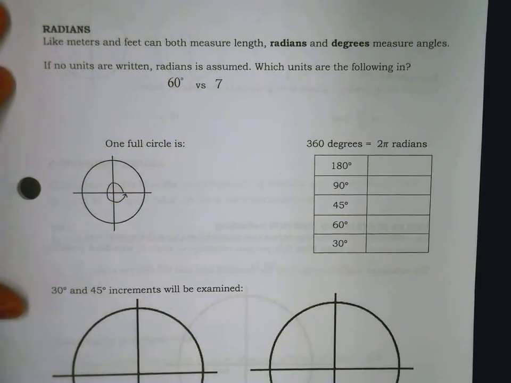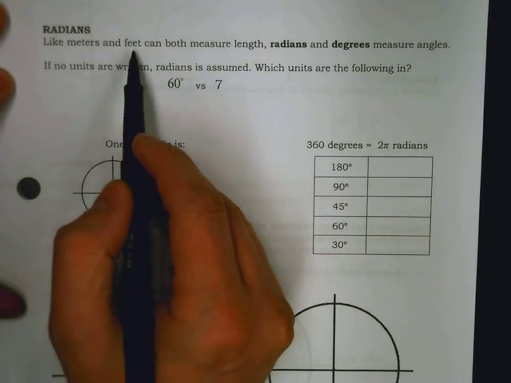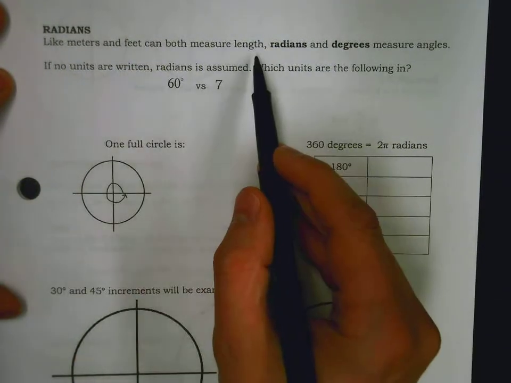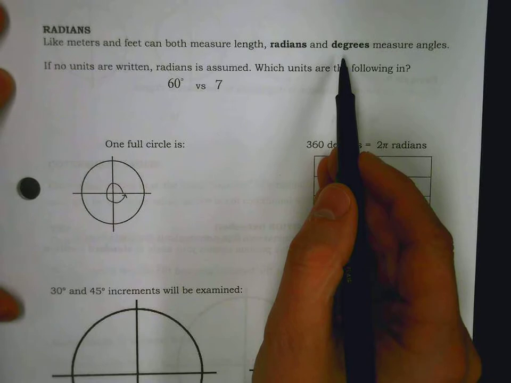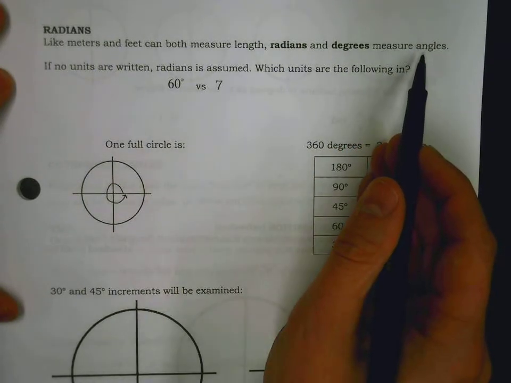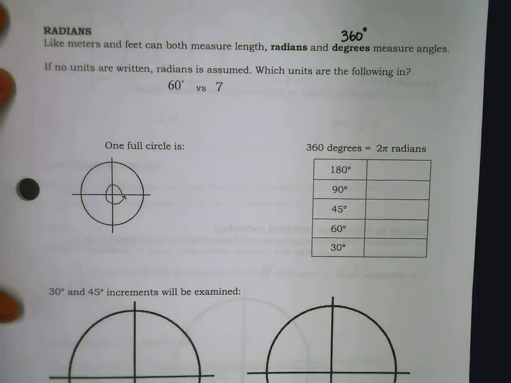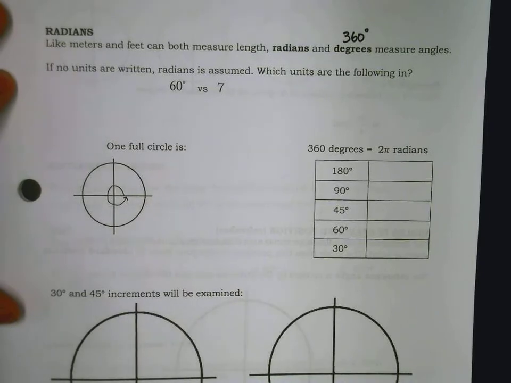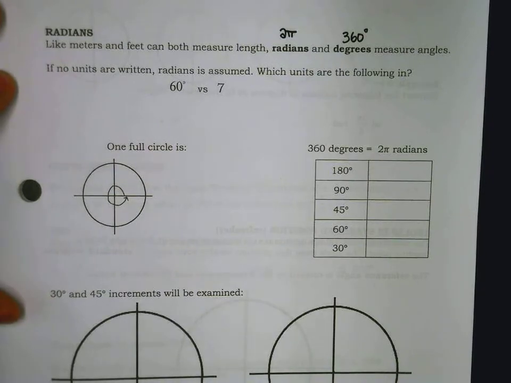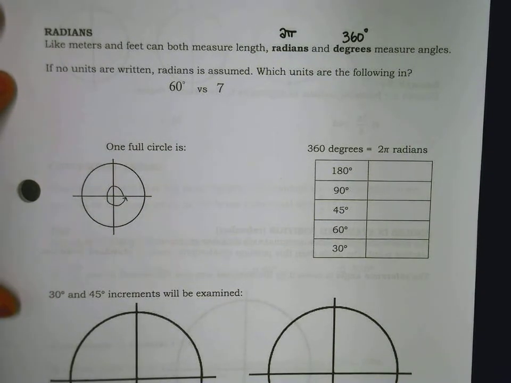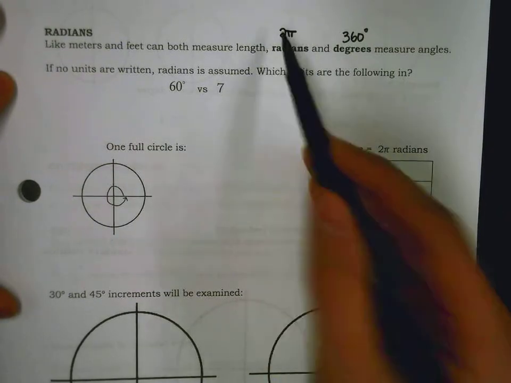Now, when we talk about measuring length, we can measure in different things like meters and feet and miles and centimeters. They both measure length. Radians and degrees are both ways to measure angles. So a 360 would be a full rotation in degrees. When it comes to radians, a full rotation is 2 pi. This is a number that is directly related to a circle, and it is something that we accept as being true.